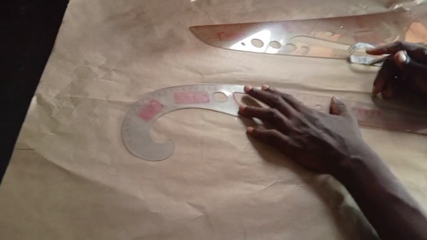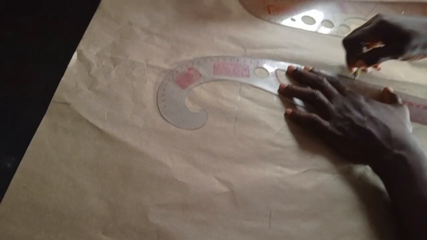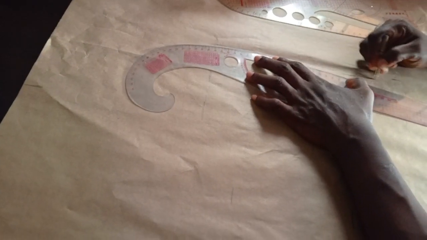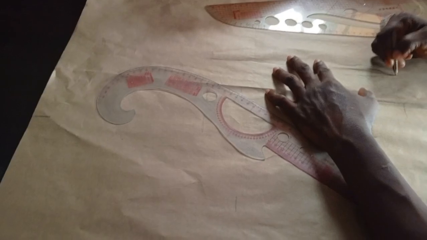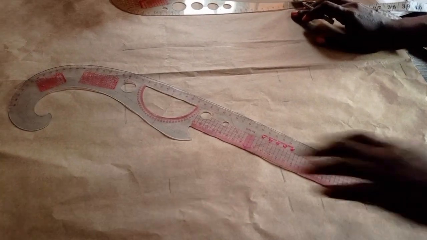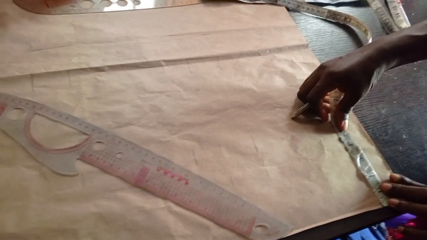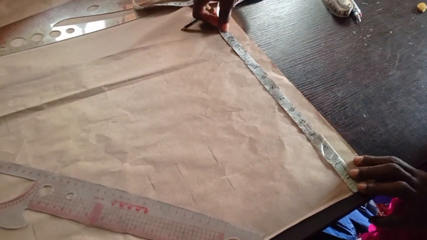Okay. So now we can connect our measurements at this point. Okay. So remember that the V, we're going to put a V, and the V has a depth of 6 inches.